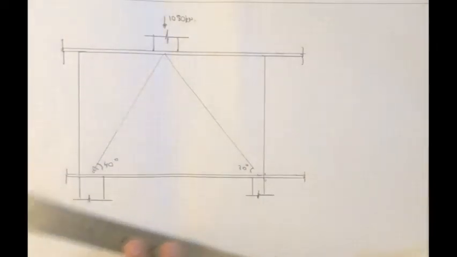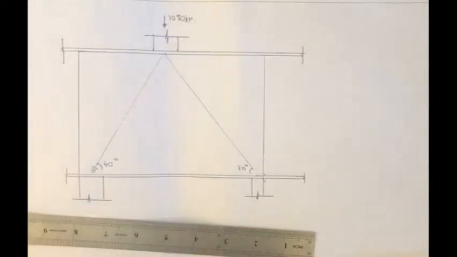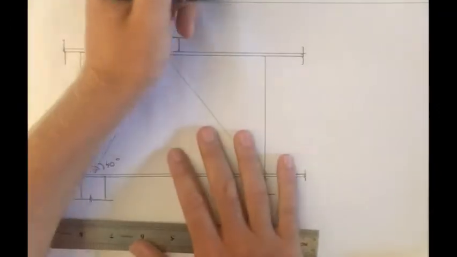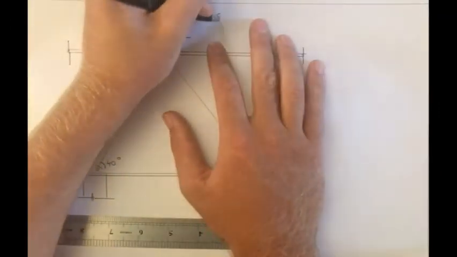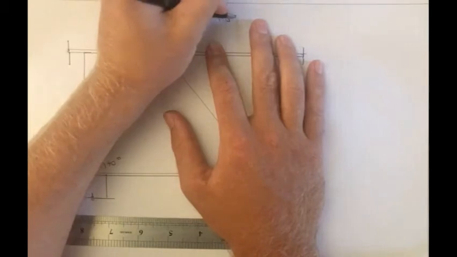So using basic first year statics for sum of Fy and sum of Fx, what we come up with is, sum of Fy equals 0.